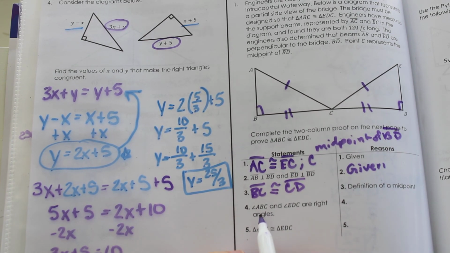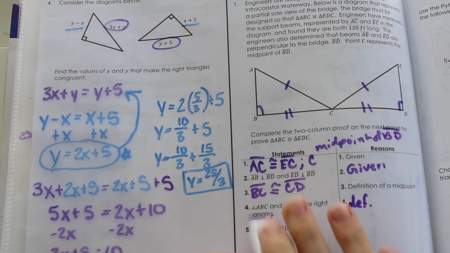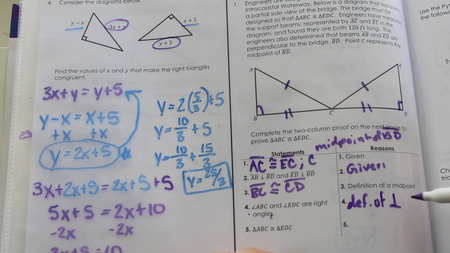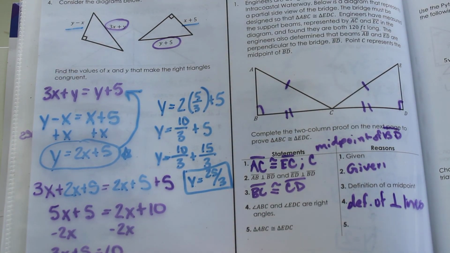Okay, next statement is that angle ABC and angle EDC are right angles. Well, this is by definition of perpendicular lines. Again, I'm going to shorthand perpendicular and use the capital T upside down.